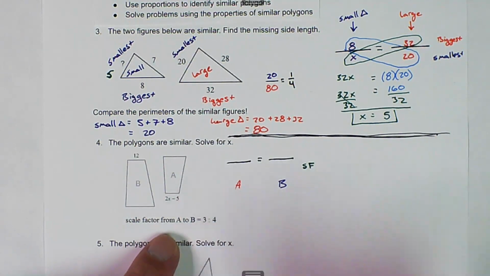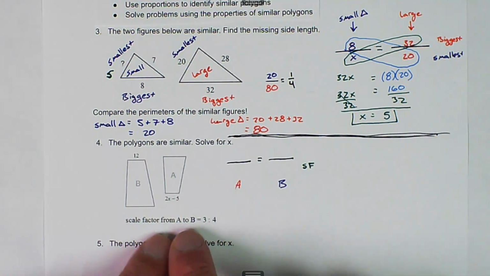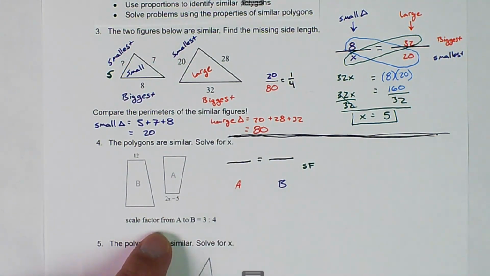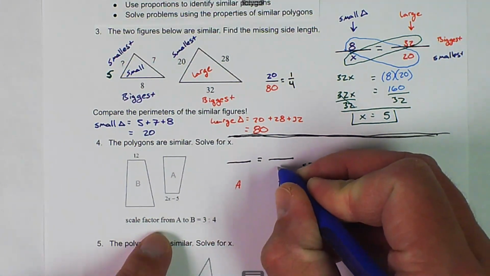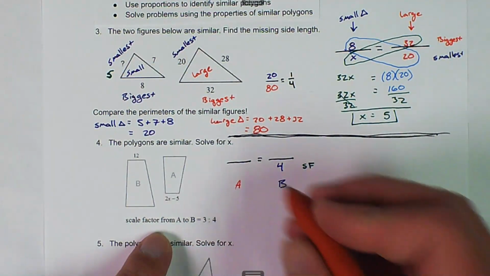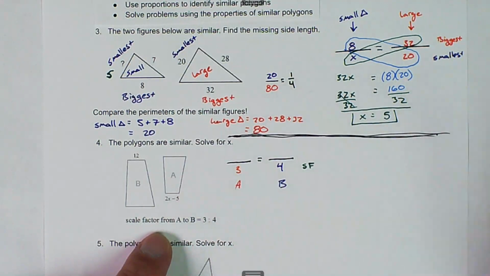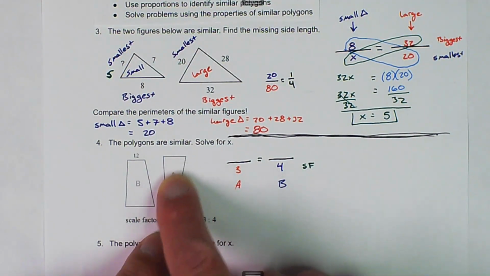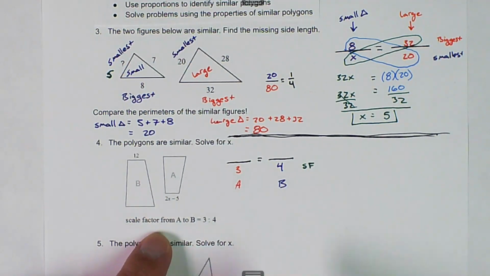So which is the scale factor of B? So A to B, 3 to 4. B comes second, so 4 comes second. So that's the scale factor of B, and that's the scale factor of A. And that makes sense because A looks a little bit smaller than B. A should be a little bit smaller than B.